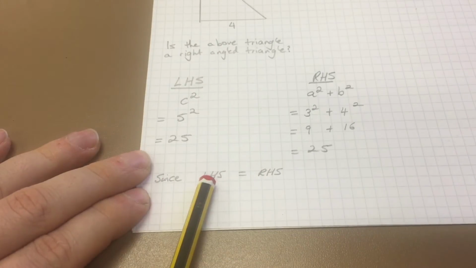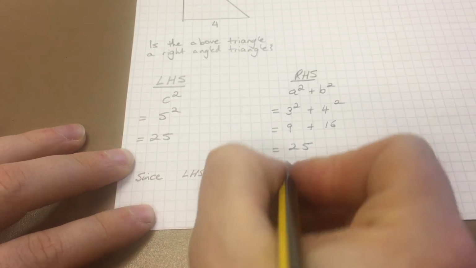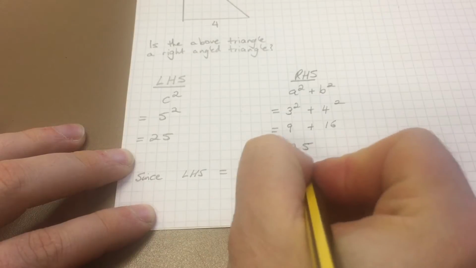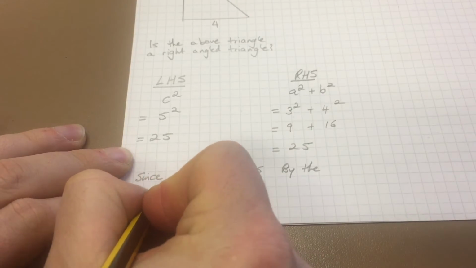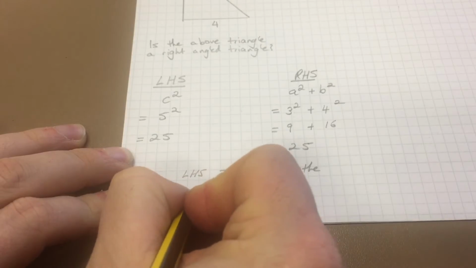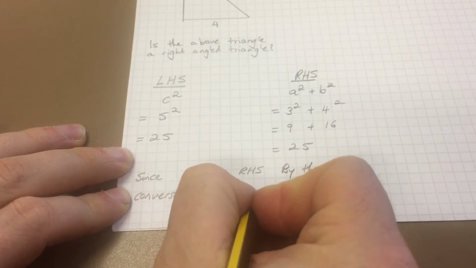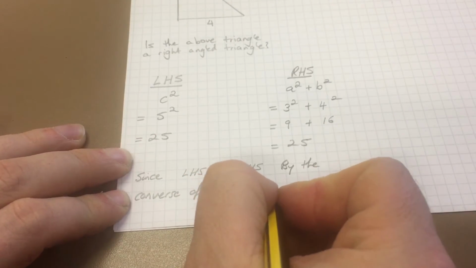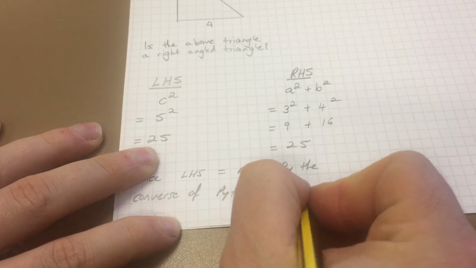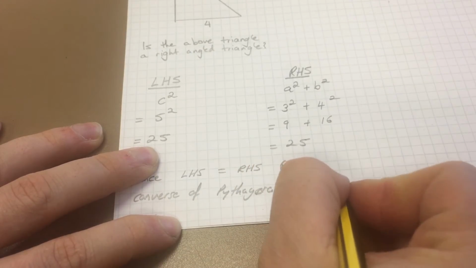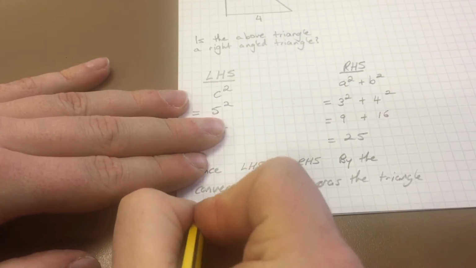So since the left-hand side equals the right-hand side, we state by the converse of Pythagoras the triangle is right angled.